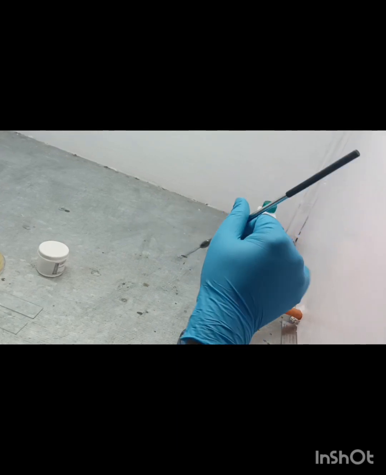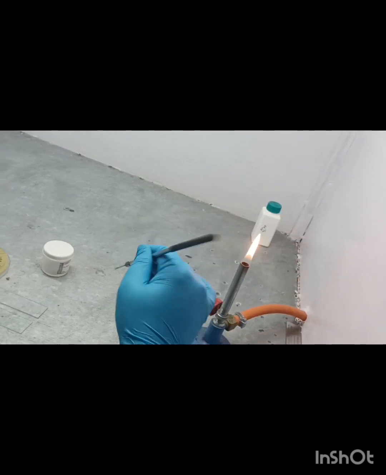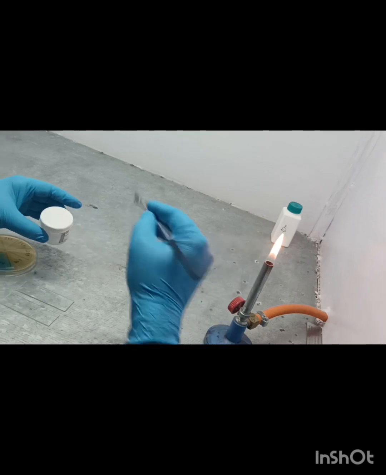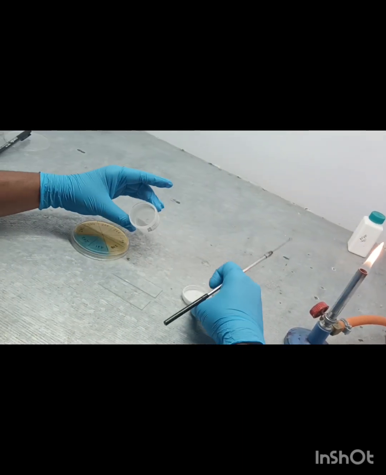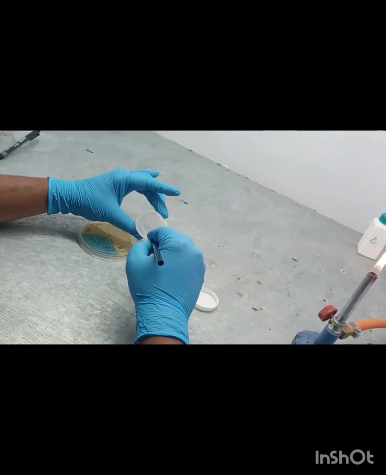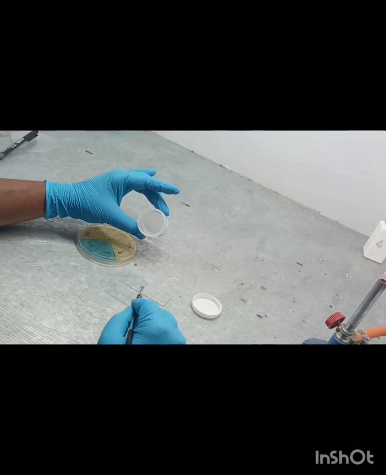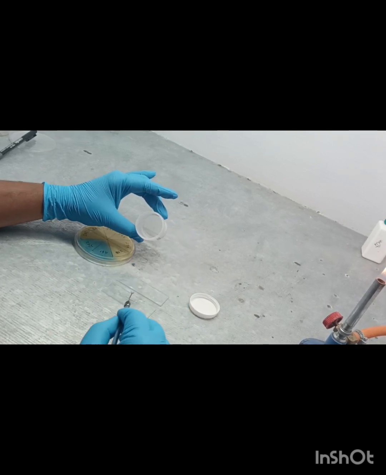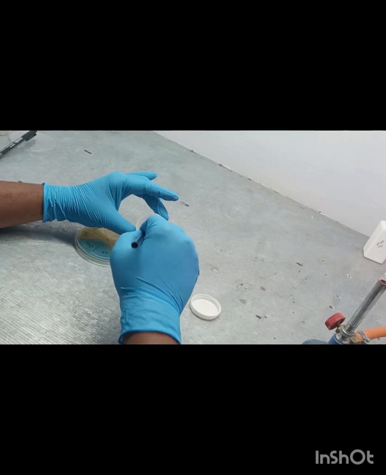Then allow it to cool. Then take a loop of distilled water.